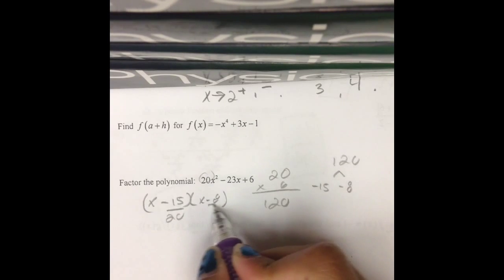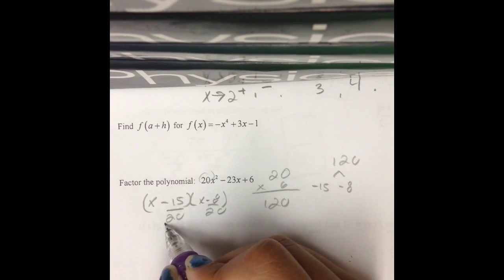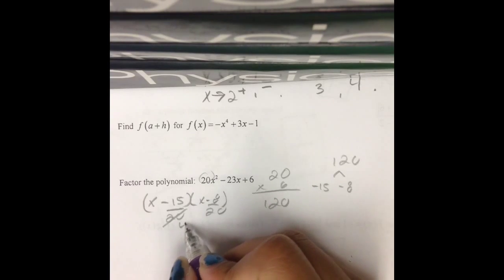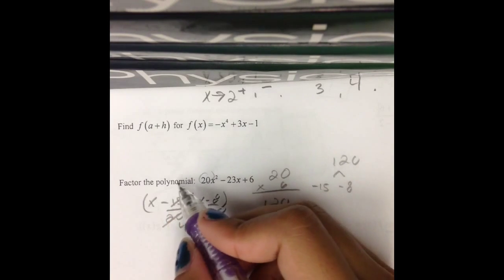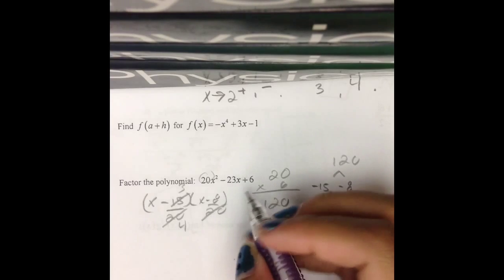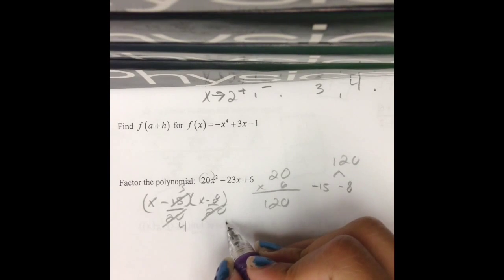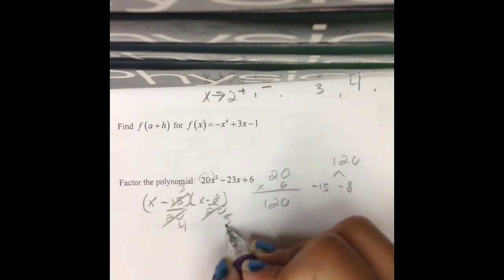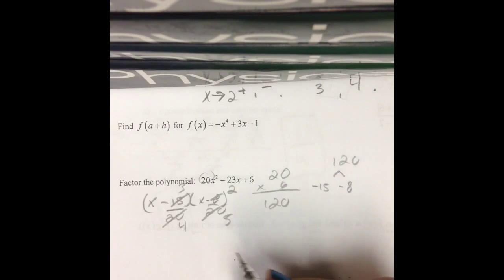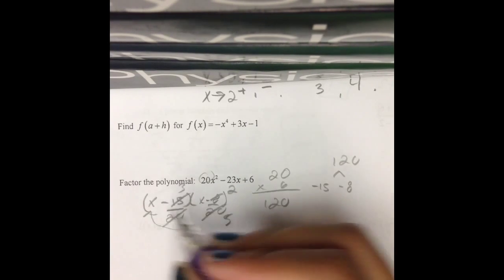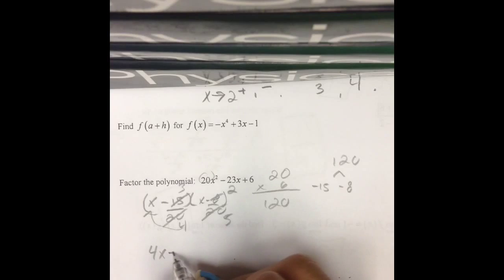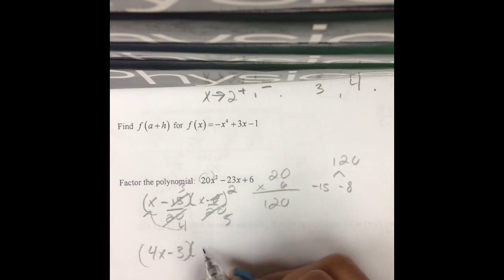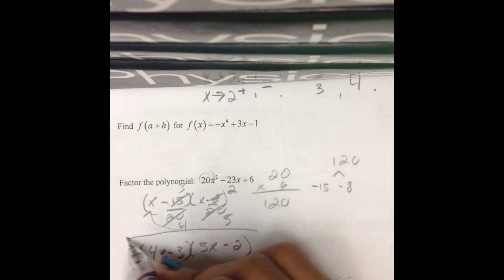So you divide by 20, and then this is divisible by 5, and this is divisible by 5, which gives you 3. This one's divisible by 4, you get 5, and this one is 2. And so you bring this one up here. So you get 4x minus 3 times 5x minus 2, and that is your answer.